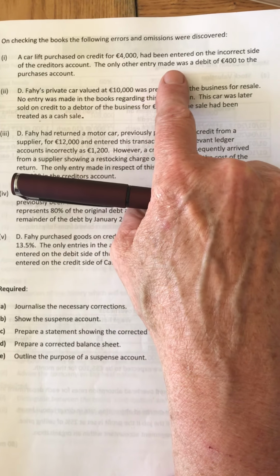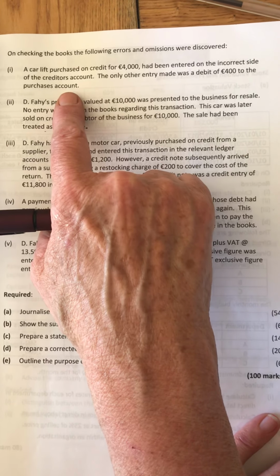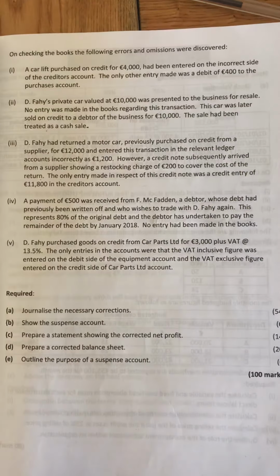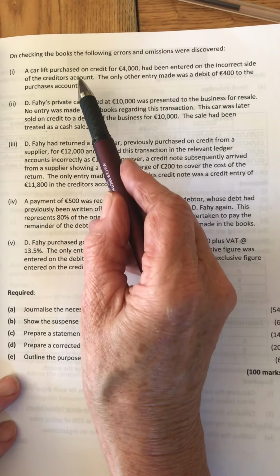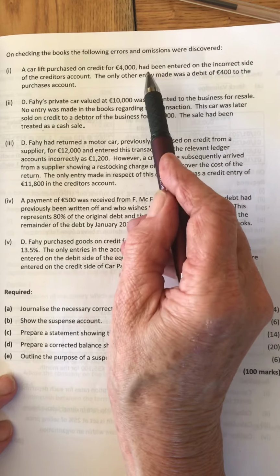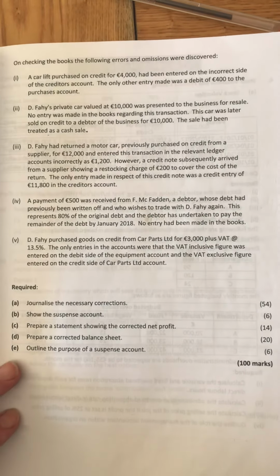The only entry made was a debit of 400 to the purchases account. I am going to tell you what we should do, then I will show you what they did, and thirdly we will correct the mistake.